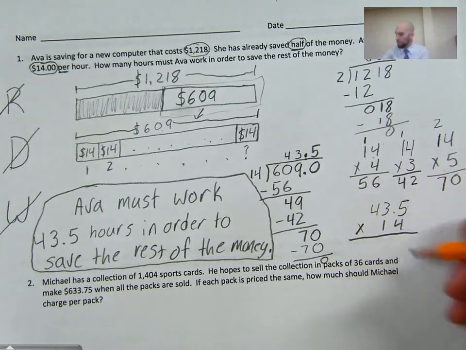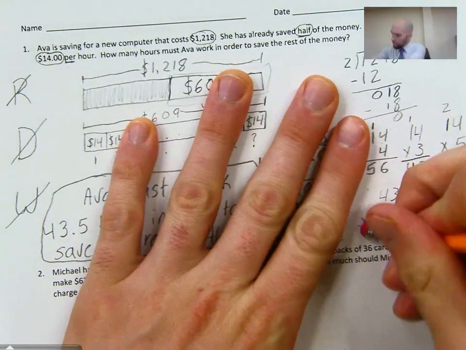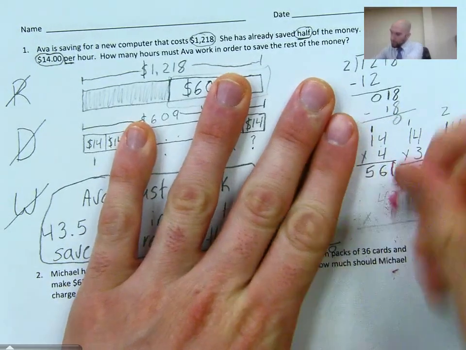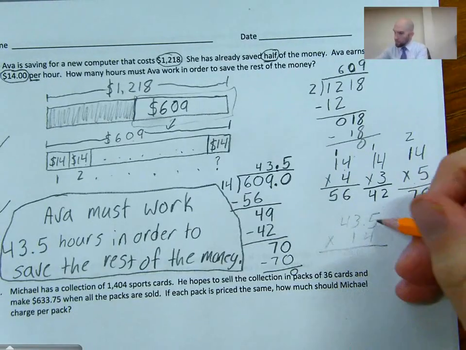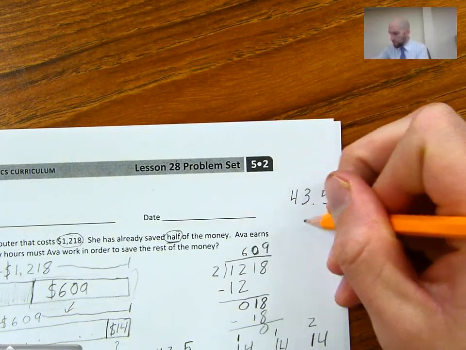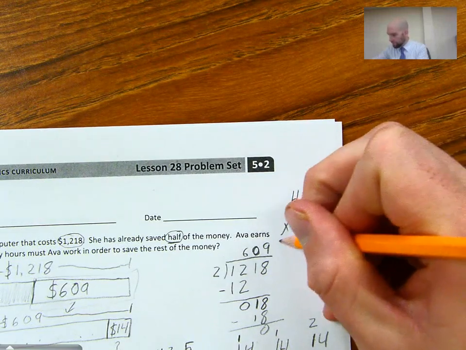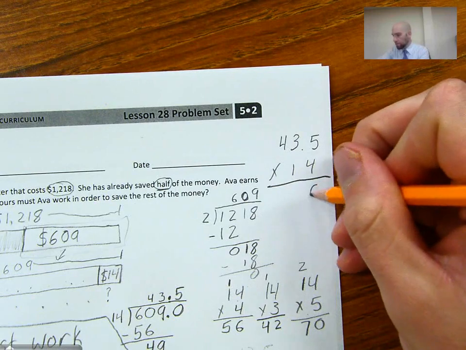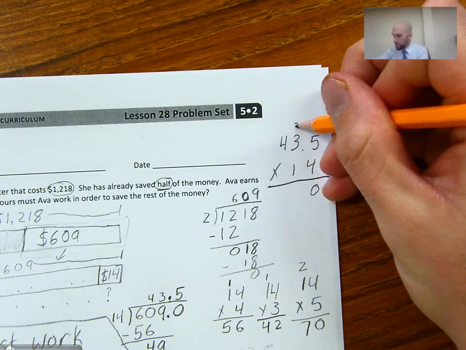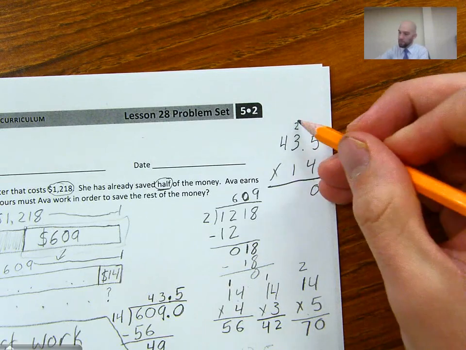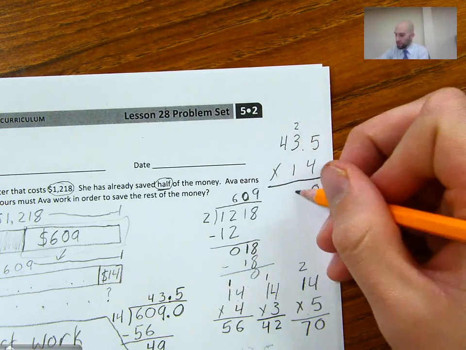Actually, I'm going to give myself a little bit more room over here. Let's do it up here. 43 and a half times 14. I have 5 times 4 is 20. Here are my 2. 3 times 4 is 12. Plus 2 is 14.